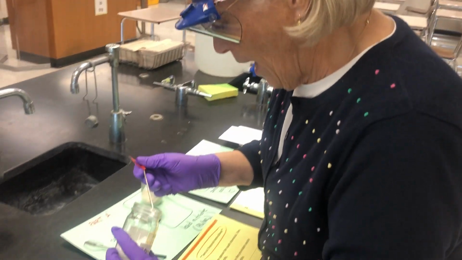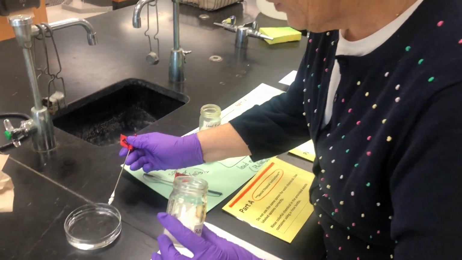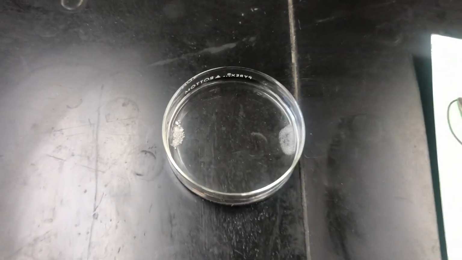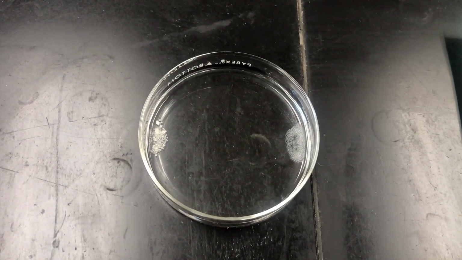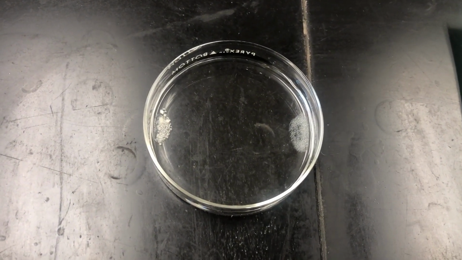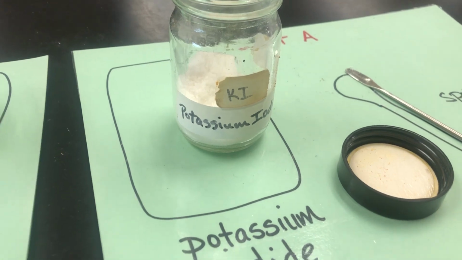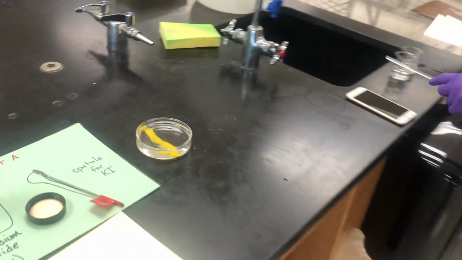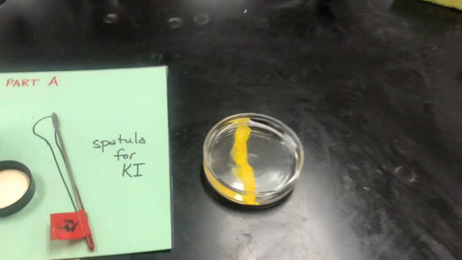I'll take a second chemical, potassium iodide, and put about a pea-sized piece at 3 o'clock in the same petri dish. So what I have are two chemicals sitting at opposite sides of a petri dish half filled with deionized water. Now I'm going to assume that 10 minutes takes place, and here's what it looks like after 10 minutes. Oh my goodness.